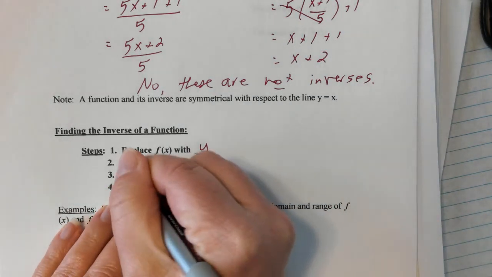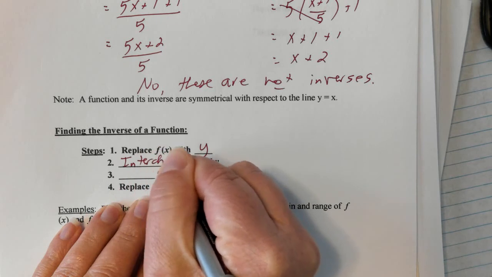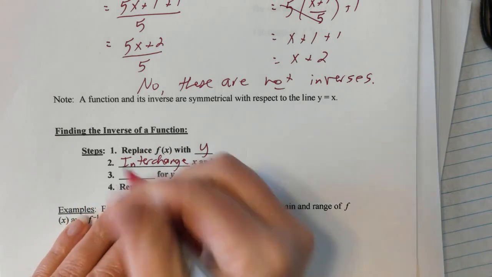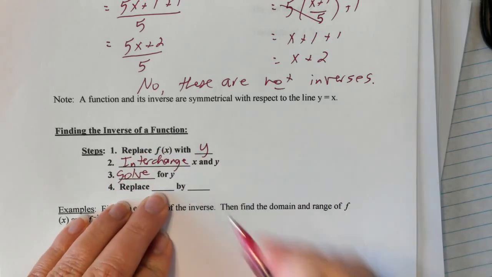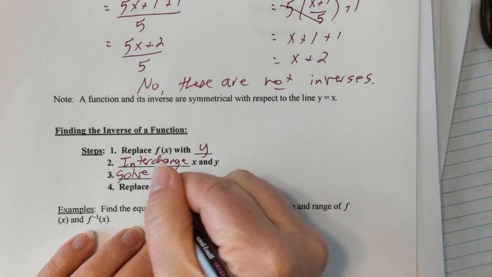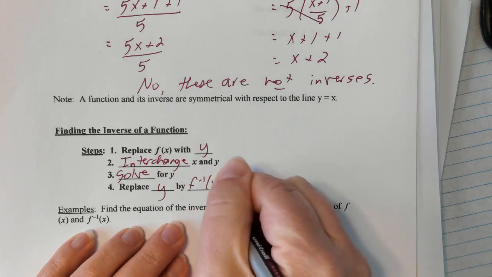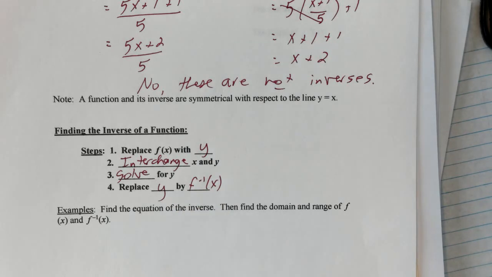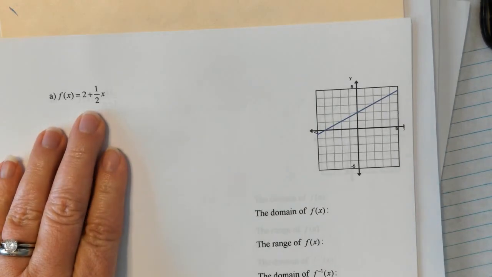Then we will interchange or swap x and y. Because remember, inverses, we trade the x and y. Then we'll solve for y. We'll get the y by itself in the new equation and replace the y with f inverse of x. Remember that little notation, -1 means find f inverse. Okay? All right, so here's this one.